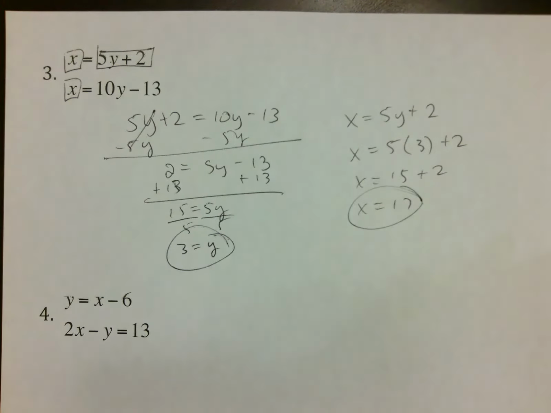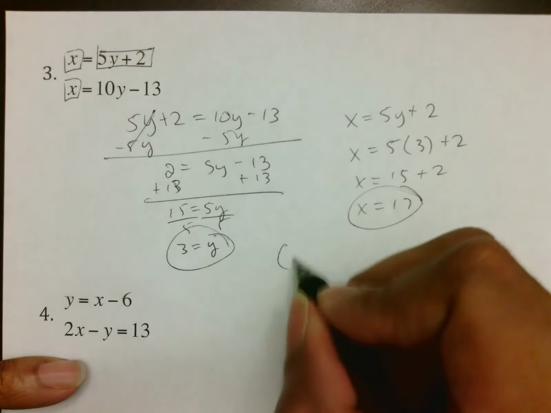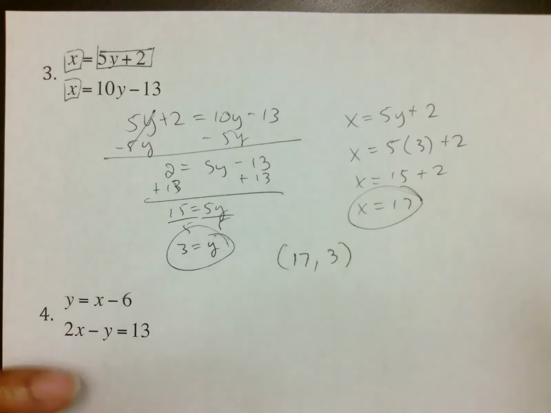17. And again, usually they want that in an ordered pair, so what we're going to do is put our x number first, our y number second, and that is usually what you're going to have to answer your problems as whenever you take a test or whenever you're doing a SAT, ACT type of assessment.